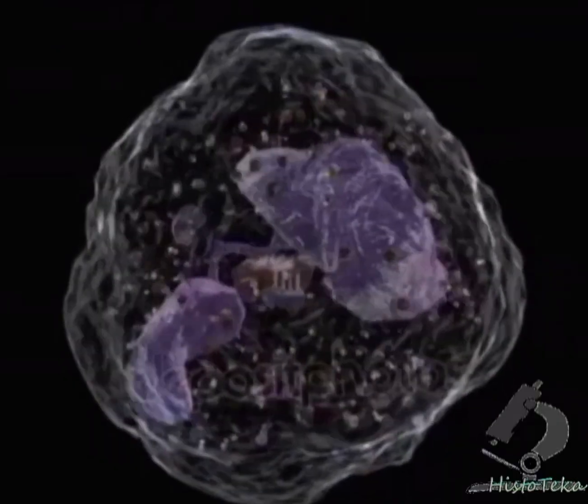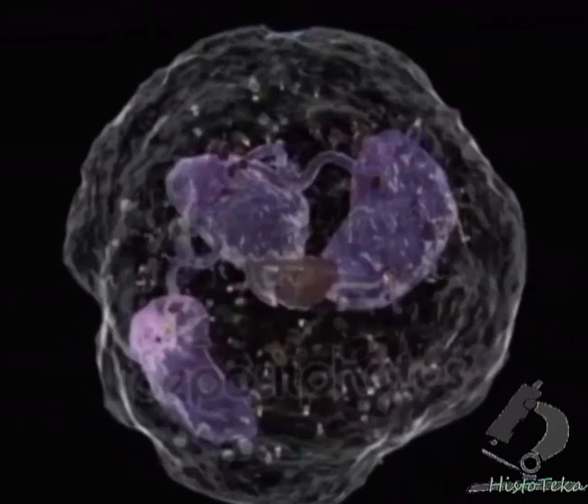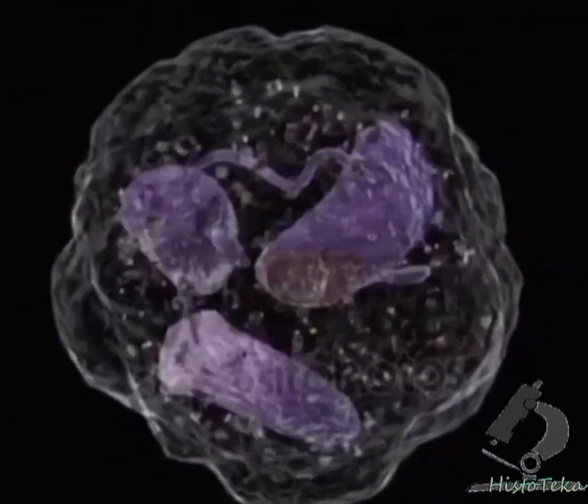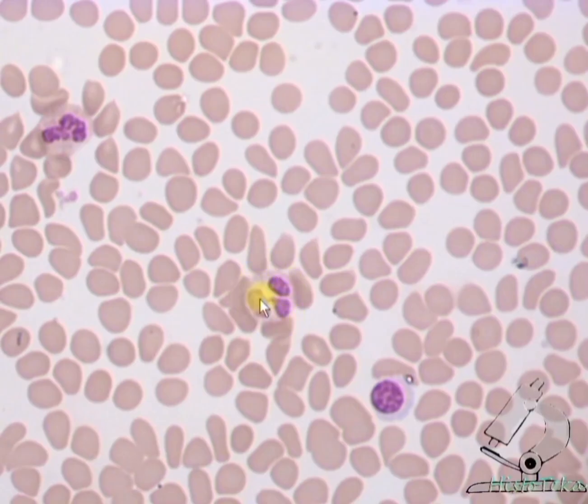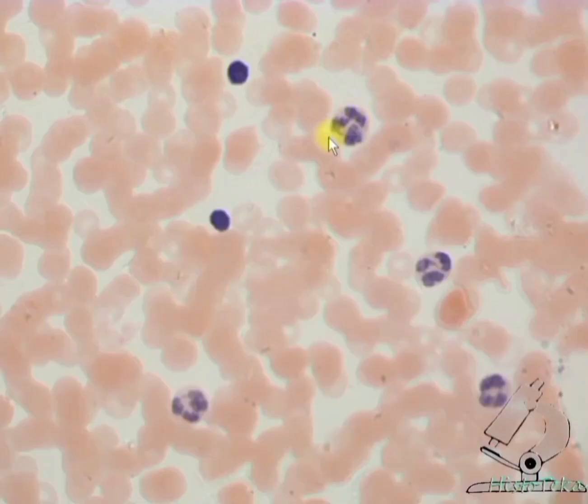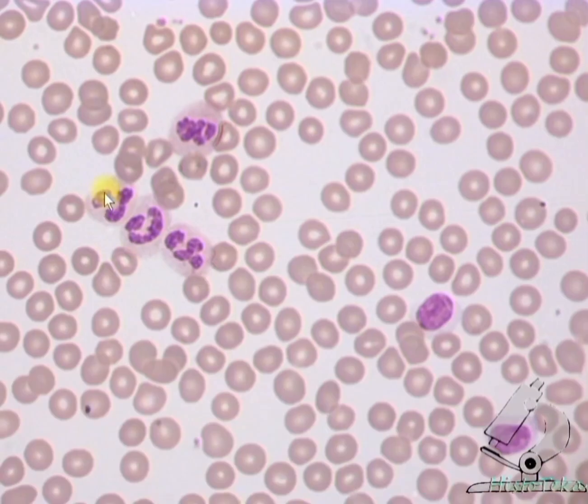That means they consist of several lobes connected to each other by thin bridges: neutrophil, nuclear lobes, and bridge. Neutrophil, 3 lobes, bridges between them. There are 3 lobes visible in this one, and in this, 2 lobes of the nucleus, 2 lobes, 3 lobes.